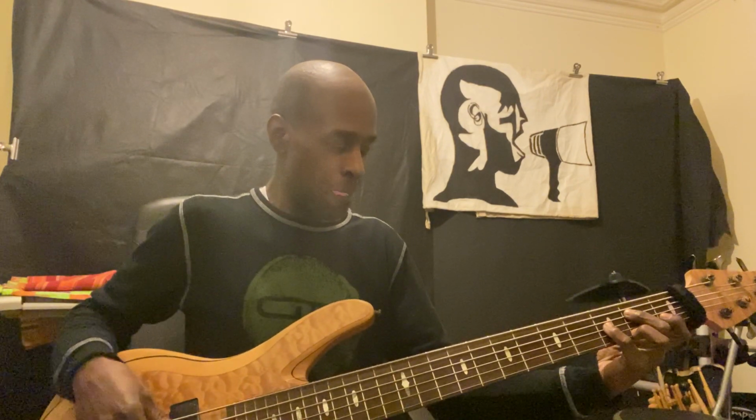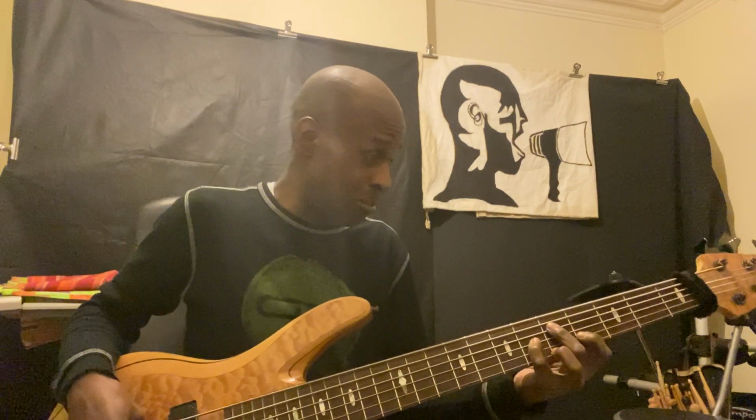So if you know your diminished chords, you'll know that they are symmetrical. It's a symmetrical chord, as in it's completely balanced. Every part of it is a mirror image of the other part. So if I was to play B diminished, and then the second note in B diminished is D, the notes and the intervals are going to be exactly the same as in B diminished.